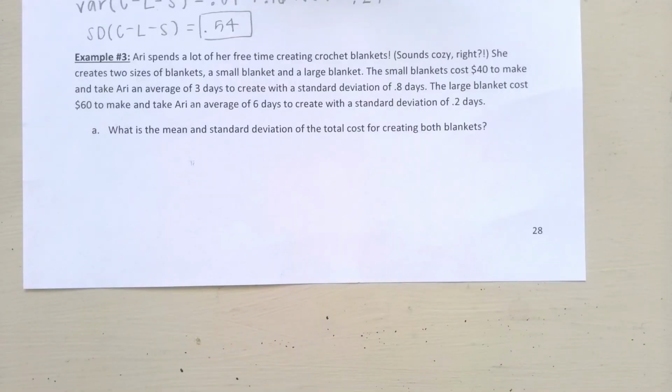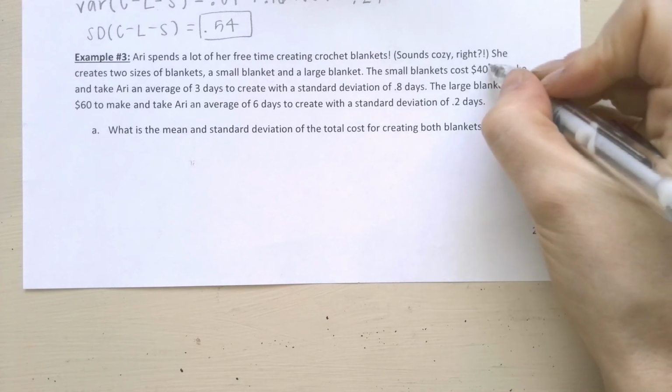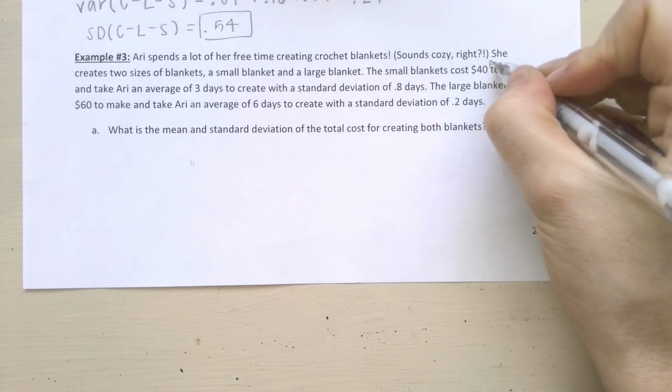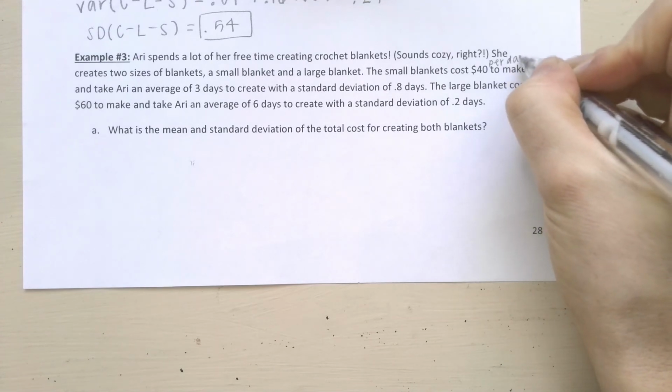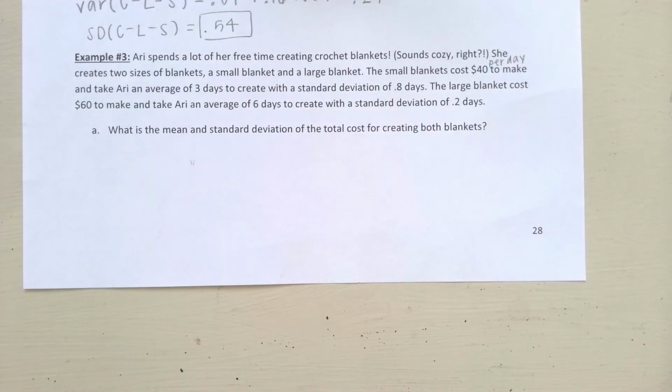All right, we have one last example here, example 3. Ari spends a lot of her time creating crochet blankets, which sounds super cozy to me. She can create 2 sizes of blankets, a small blanket and a large blanket. The small blankets cost $40. This should say $40 per day to make. So that's including the material and Ari's time.